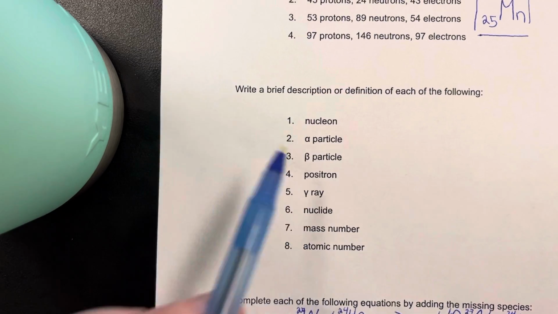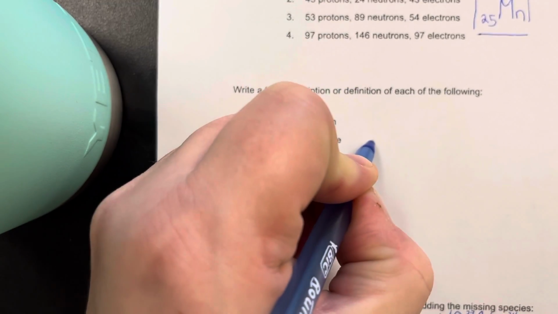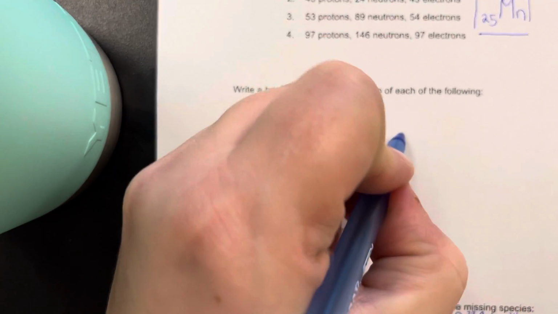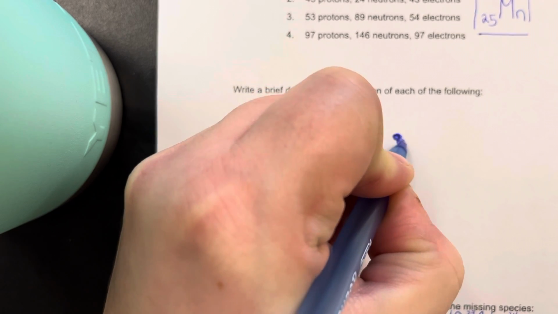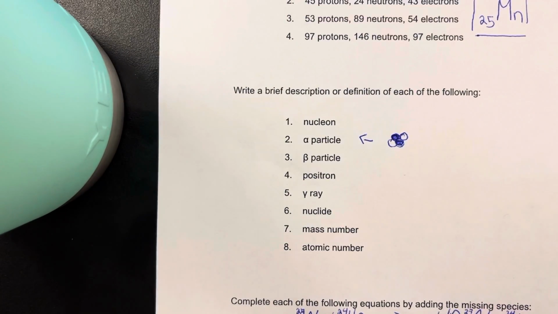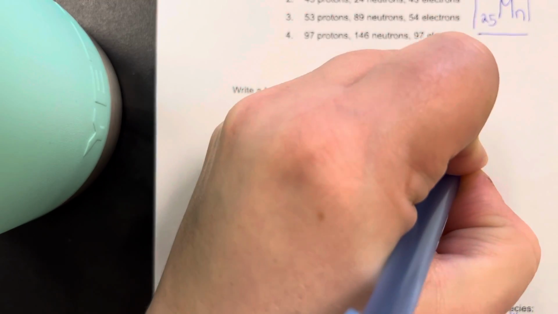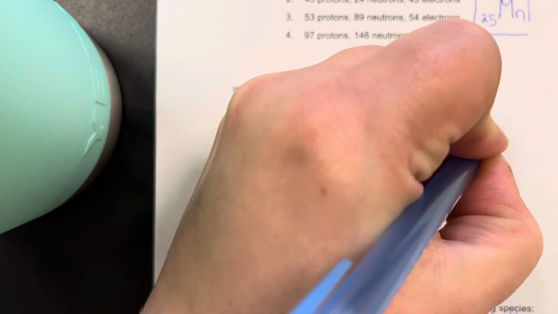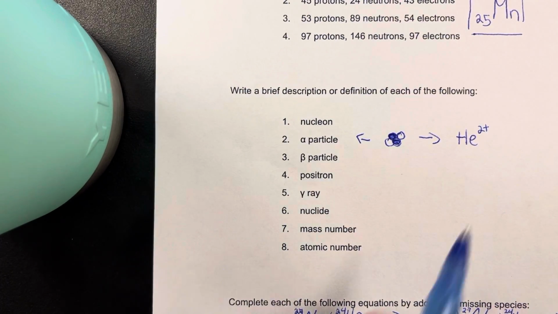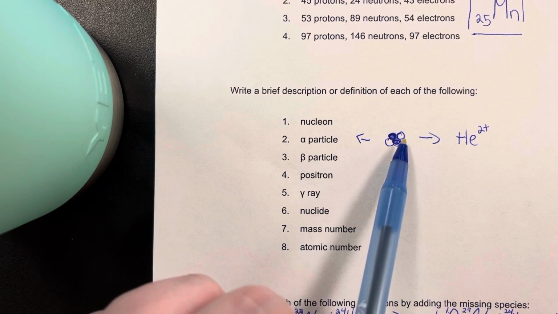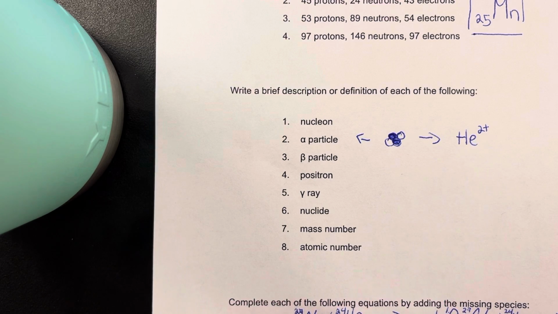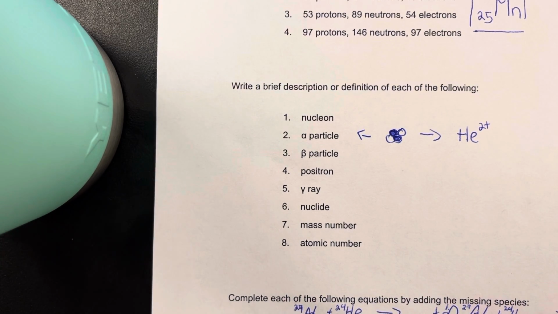So one of the easiest is going to be alpha particle. That's essentially a type of radiation that has 2 protons and 2 neutrons. And that is the same as a helium core, so just the nucleus of helium without the electrons. So the nucleus of a helium, that is an alpha particle, and that is a type of radiation.